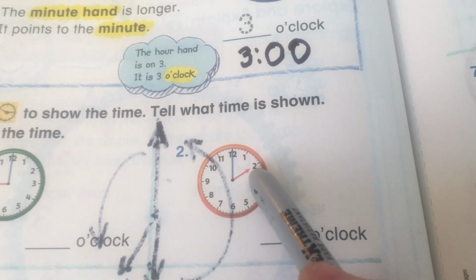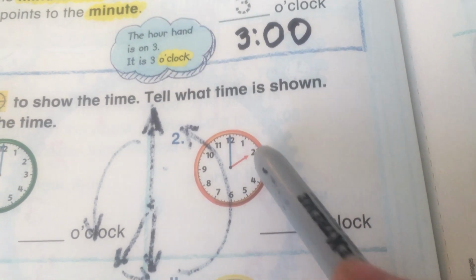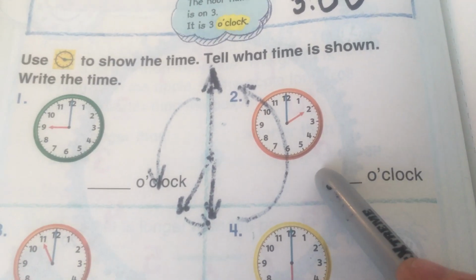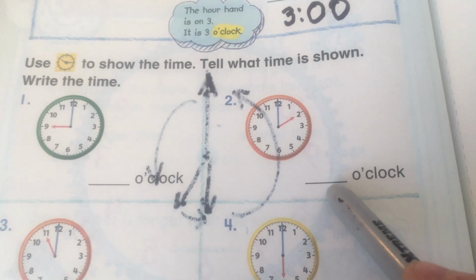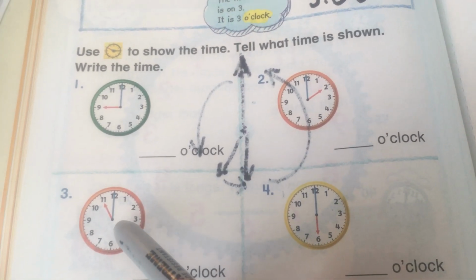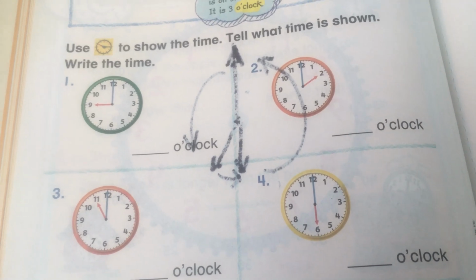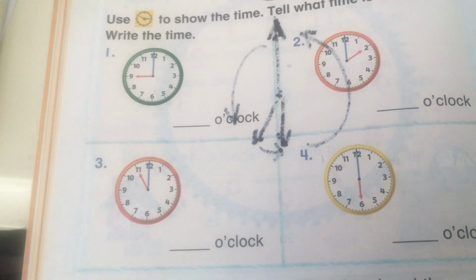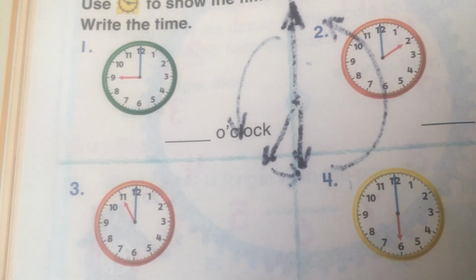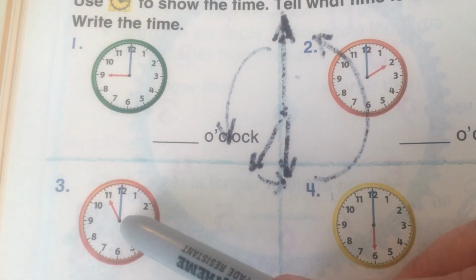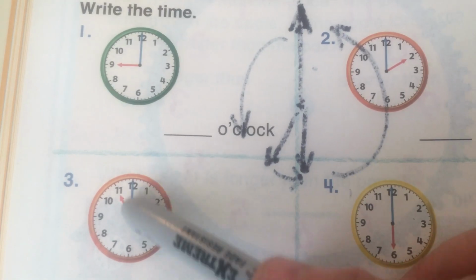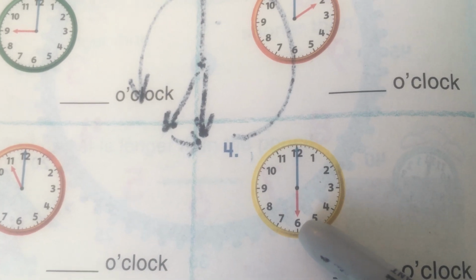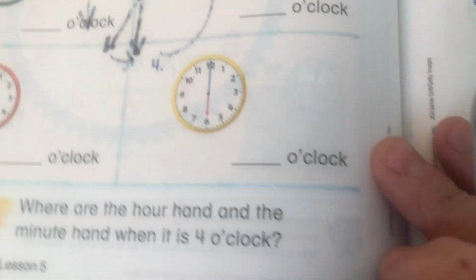Number 2, the hour hand's pointing to the 2. Minute hand's on the 12, the o'clock. So it's 2 o'clock. So what are you going to put here? 2. Okay, now pause the video, please. Do number 3 and 4 on your own, and then press play to check your work. Okay, so hopefully you should have come up with hour hands pointing to 11, so it's 11 o'clock. Here the hour hand's pointing to the 6, it's 6 o'clock.